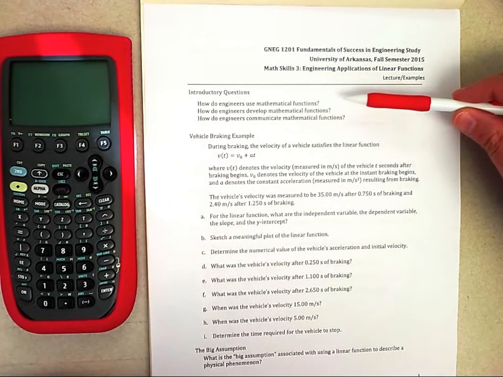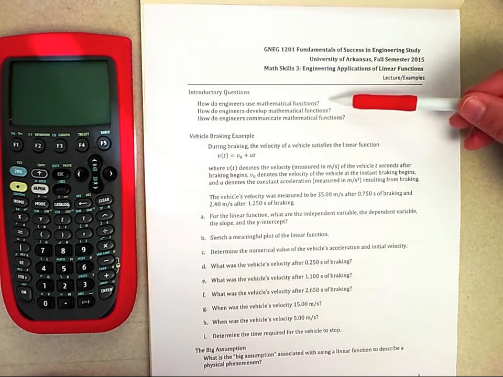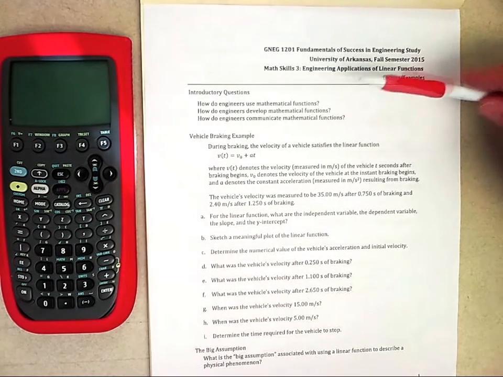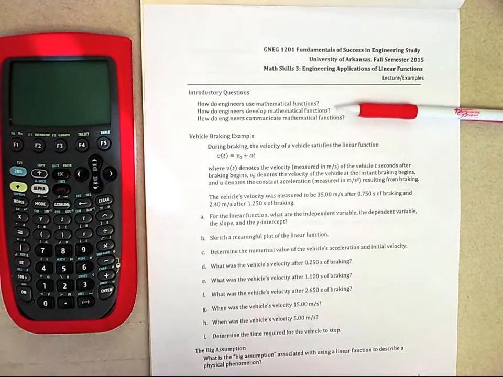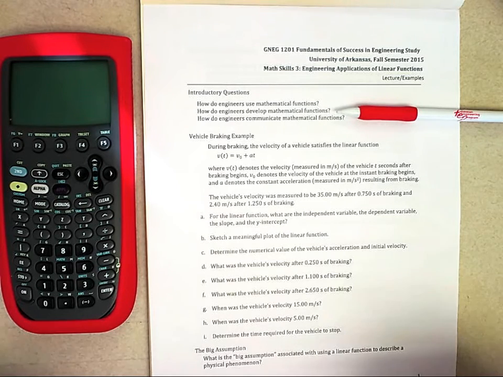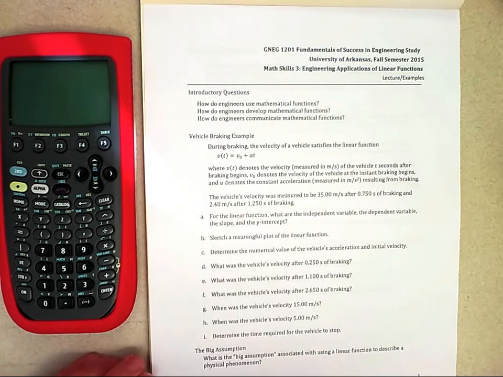Probably I should have done this a more complicated way, but basically before we start using them, we just want to talk about how engineers use mathematical functions. Well, we know we use math a lot. We talk about it all the time in engineering, but how do we use them? Well, we use them to explain real-world problems.